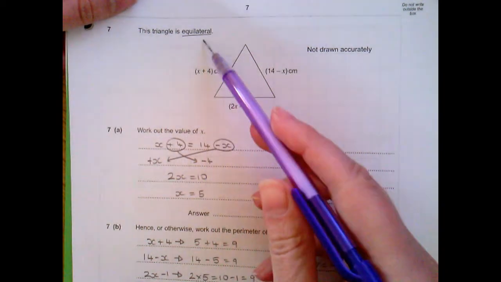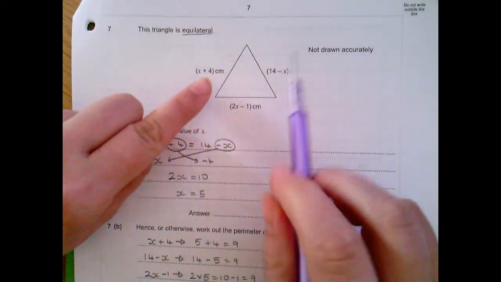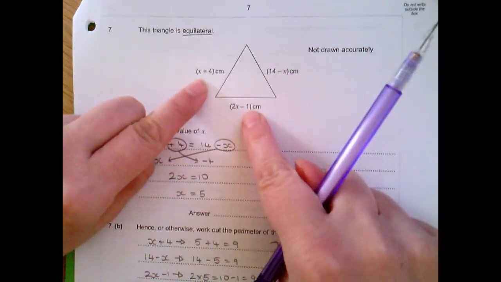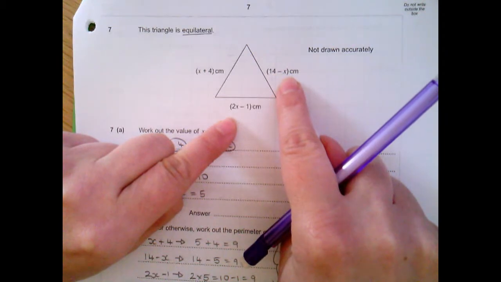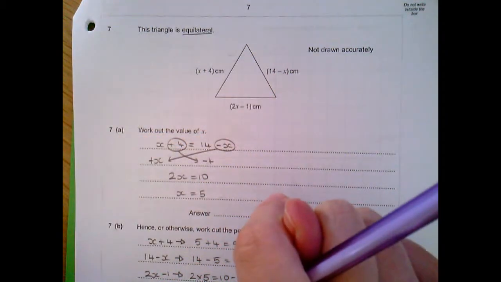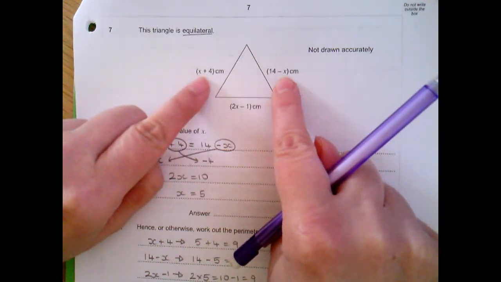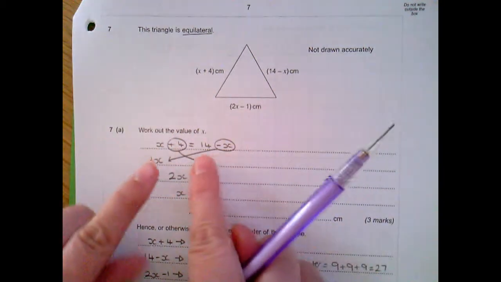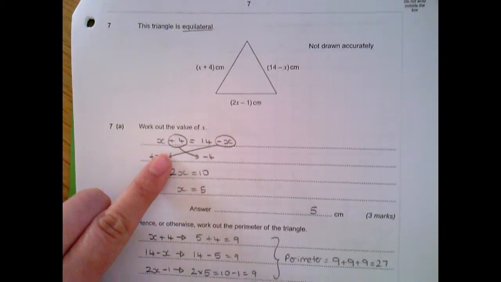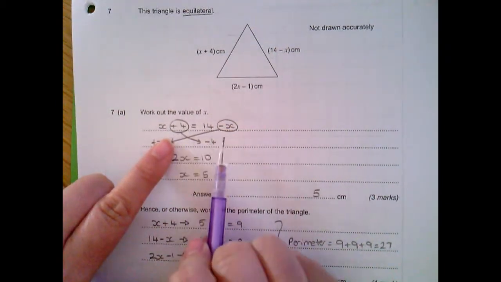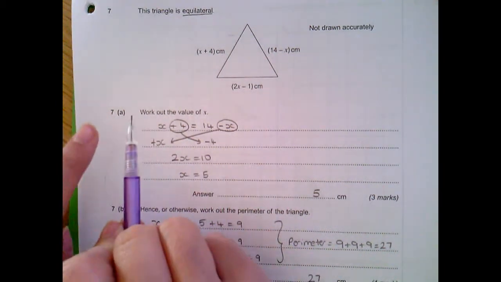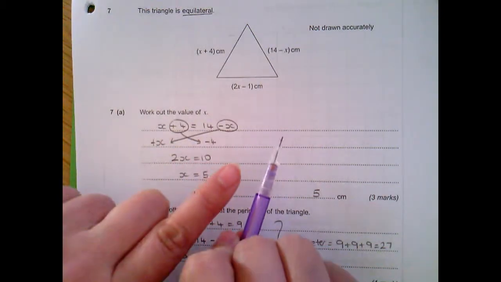So since it's equilateral, you can put either that side equal to that one, that to that, or that to that, and it doesn't make any difference at all which one you do. I did those two. So I put those two equal to each other and then just solved it the way you normally solve equations whenever there's letters on both sides, by getting all the letters onto the first side and all the numbers onto the second side.